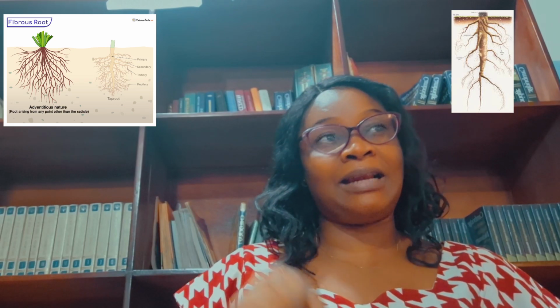So, moving on to the second difference between the two roots. The taproot is deeply rooted in the soil, but fibrous roots are not deeply rooted in the soil. They are shallow rooted, just on the surface of the soil. You can just remove it if you want to.